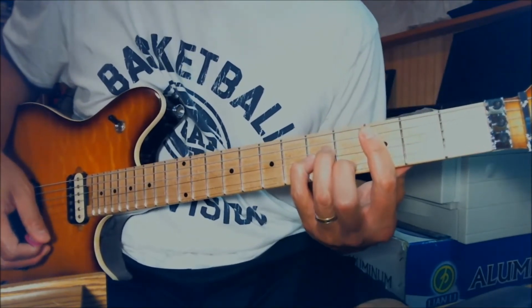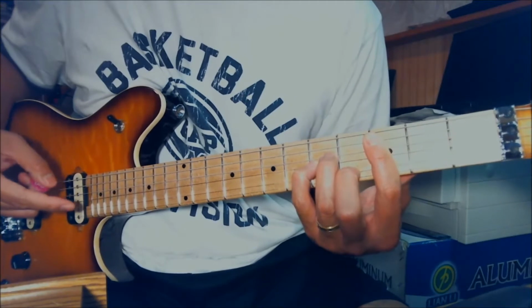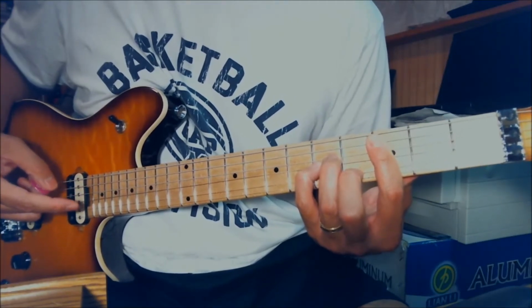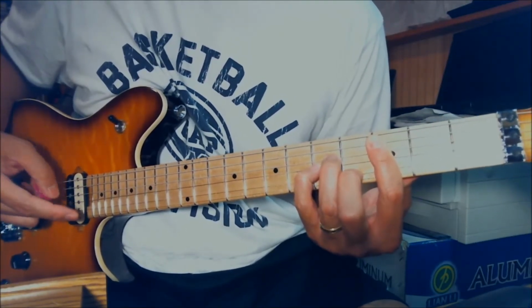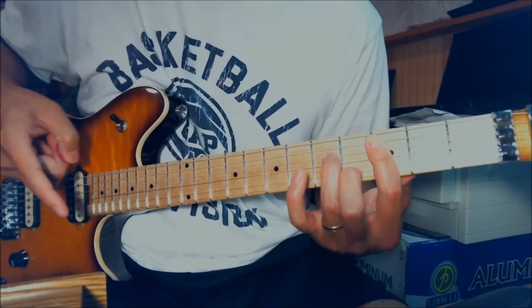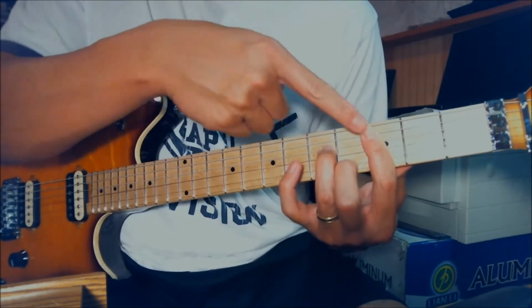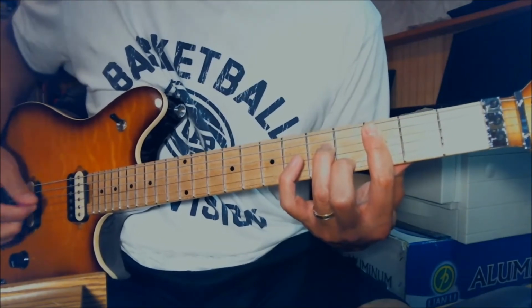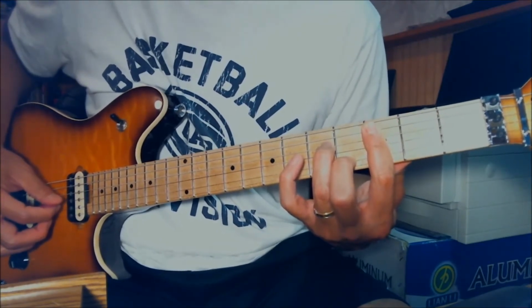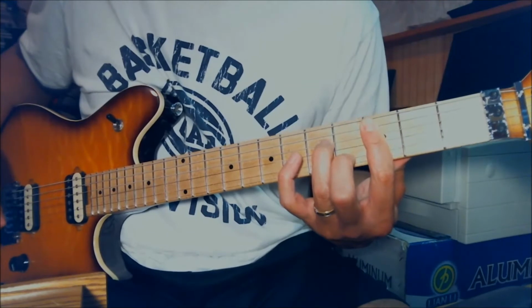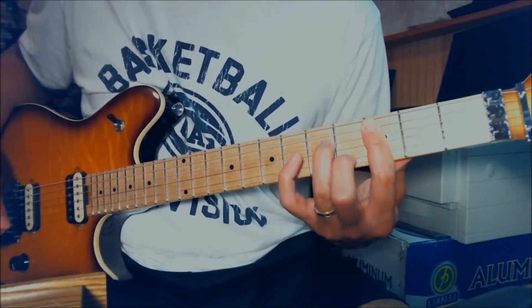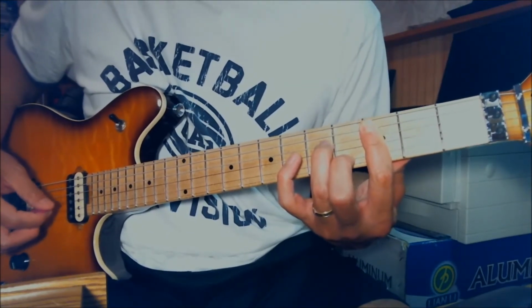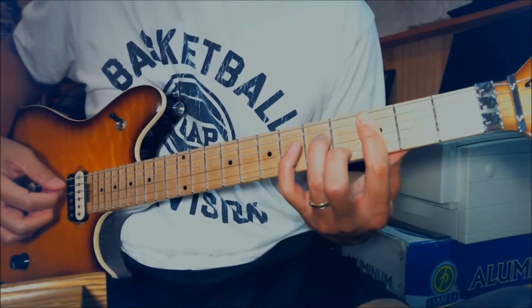For a C minor 7th chord, basically you take that same C minor chord, you take out the C octave, move your pinky, and your index finger is already on the 3rd fret on the G string. That's a minor 7th. G3 would be a minor 7th interval. So if you play that way you have a C minor 7th chord.